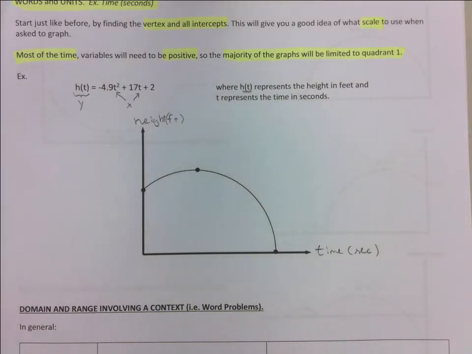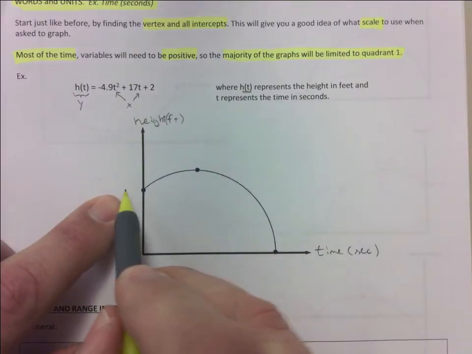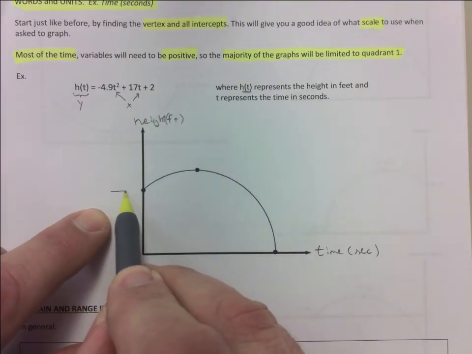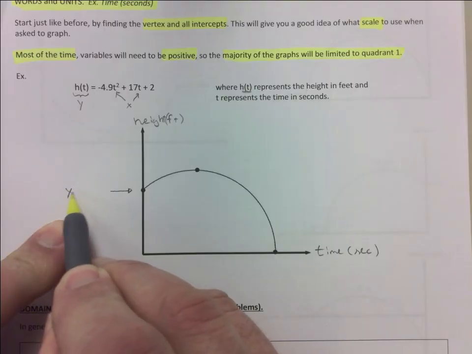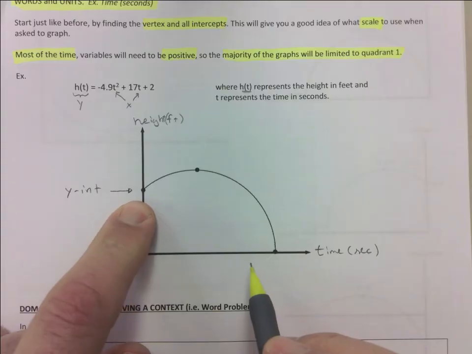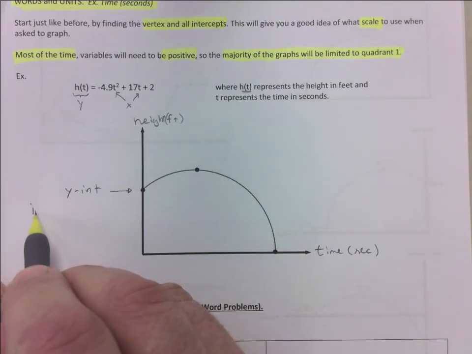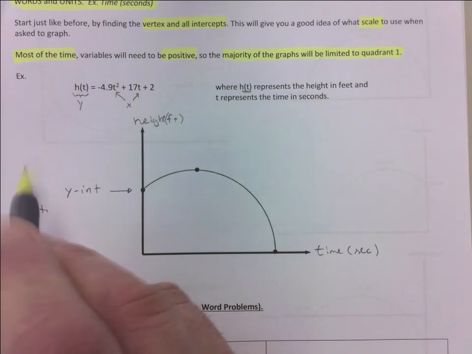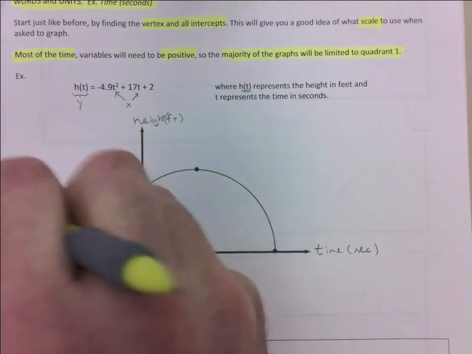So this used to be the y-intercept. We used to just refer to it as the y-intercept. But in our case, it's also the initial height.